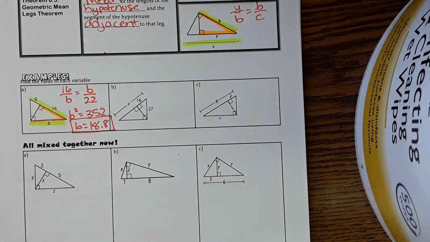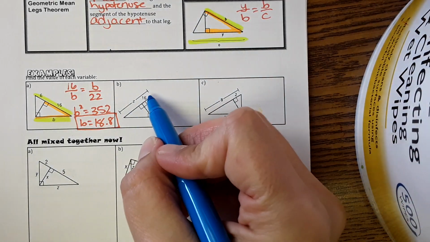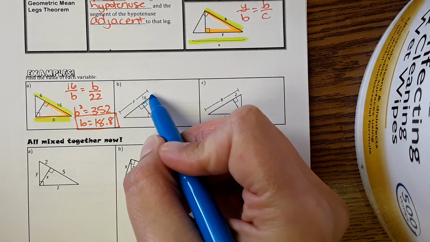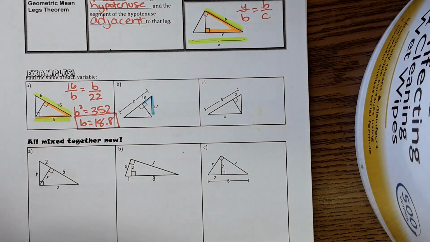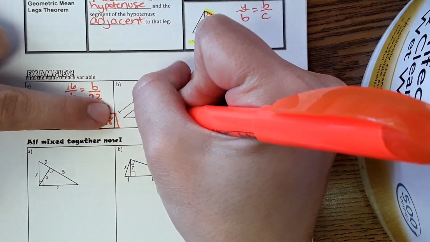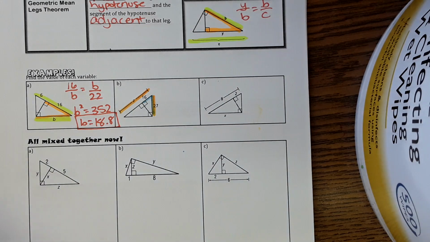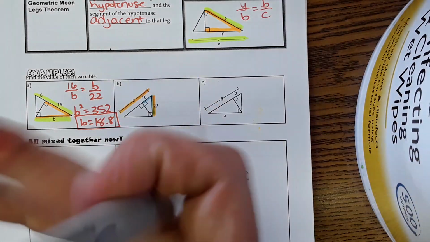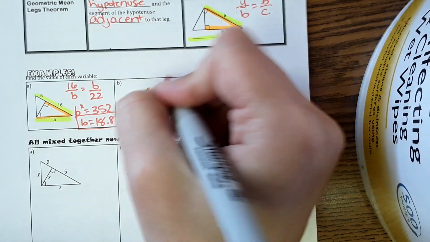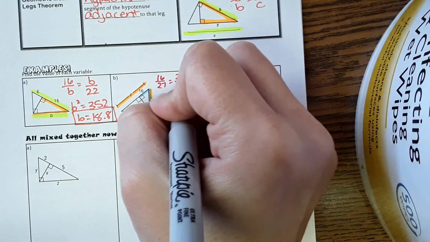Okay, the next one, take a second to look at it and see what you could compare. I see short to long here. And then for the larger triangle, I have short to long here. So I'm going to use that. So in the smaller one, short to long, so 16 over 27 equals 27 over z.